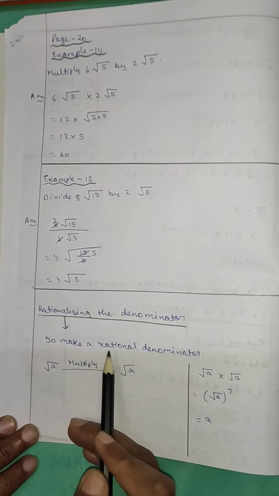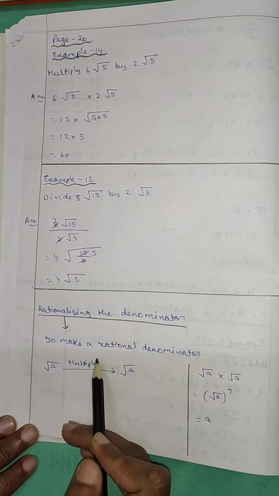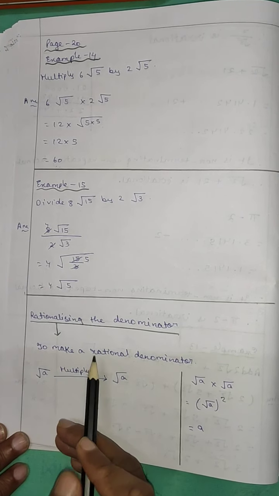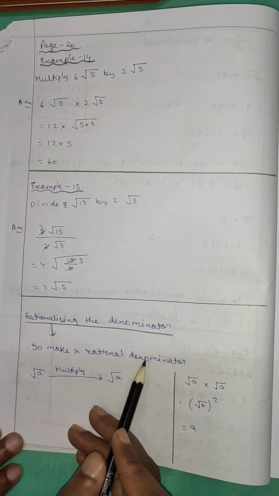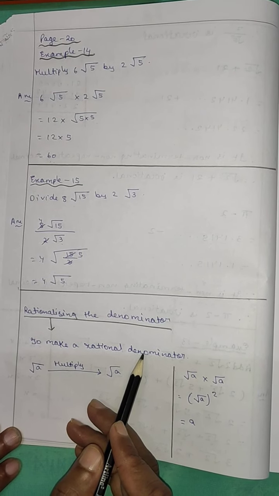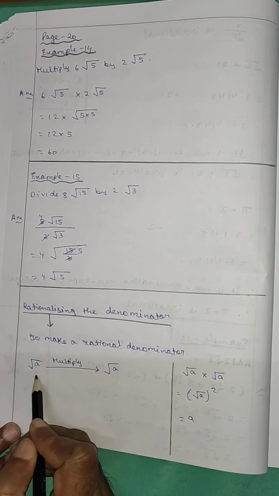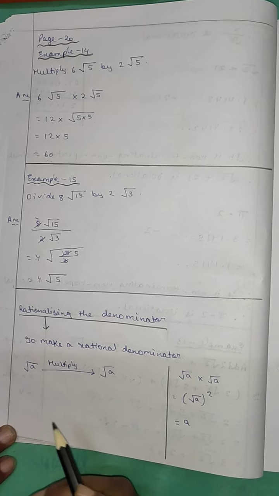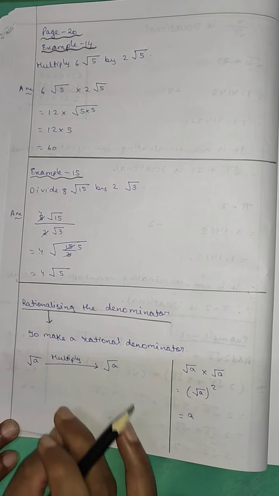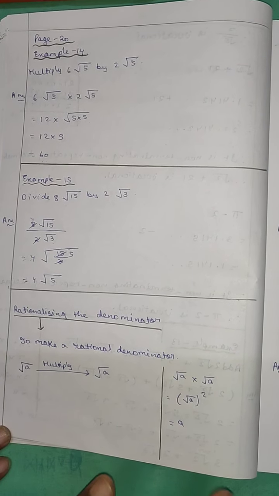Now I'll teach you about rationalizing the denominator. In 1.5, its importance is very much. You need to learn. You should learn very well. Rationalizing the denominator means to make a rational denominator. For that, what to be done? Just multiplication. If your denominator is a single root, like root a, then multiply by root a, so that the root can be vanished from the denominator. Rational denominator means the root has to be removed from the denominator.